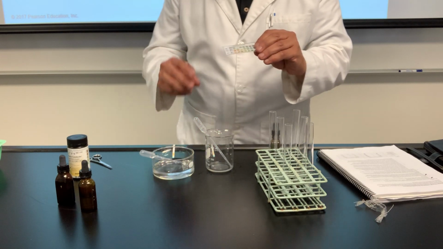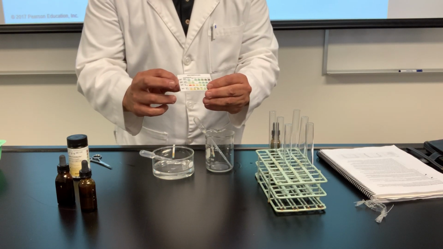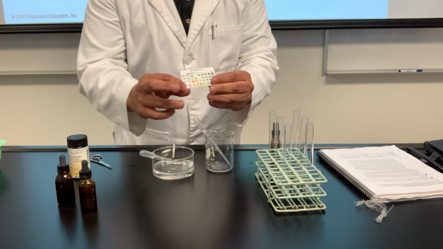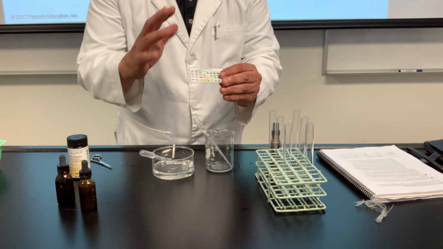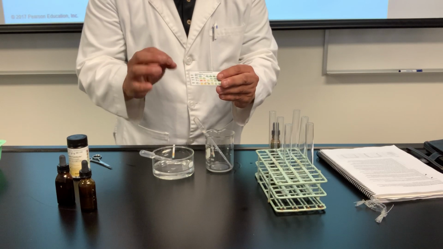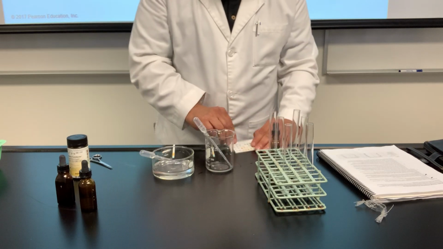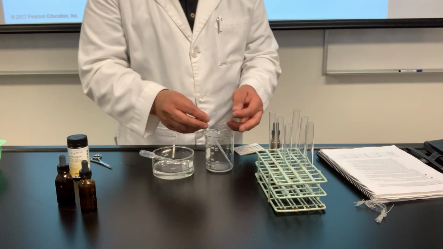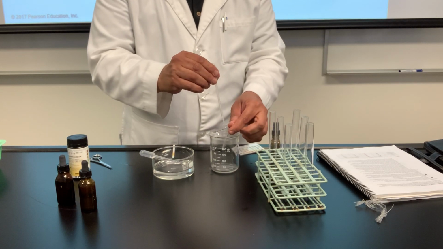Look at that. It's testing for glucose, for protein, pH, and the presence of blood. Well, we don't care about pH and blood. So you can use this for so many different things, but in this case, all we're looking for is glucose and protein. And all we have to do is soak this with the solution. So this one is going to be my inside solution.